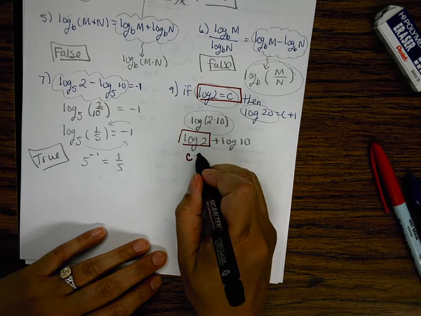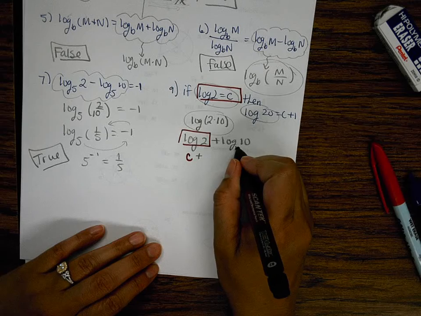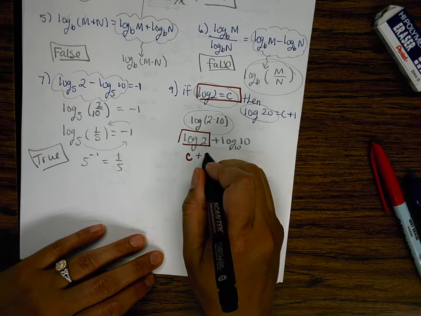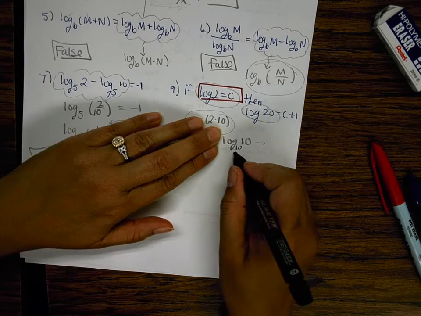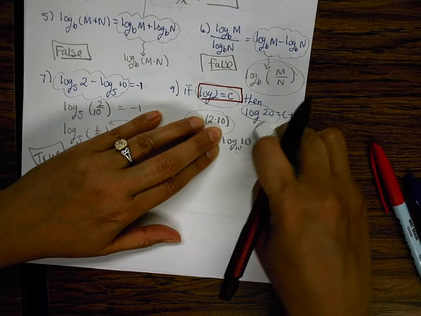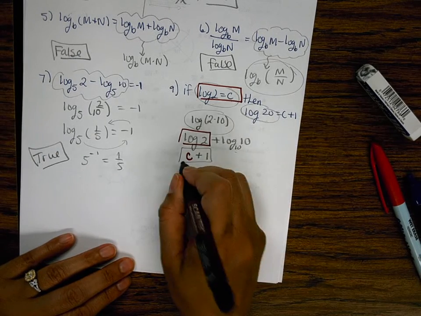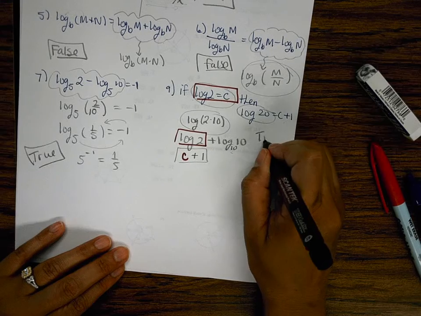Plus log of 10, there's no base there, which means it's base 10. Log base 10 of 10 equals 1 because 10 to the first power is 10. So log base 10 of 10 equals 1, therefore it equals c plus 1, which is that, so that is true.